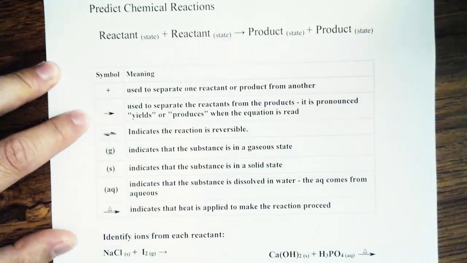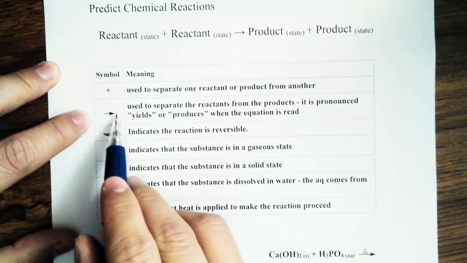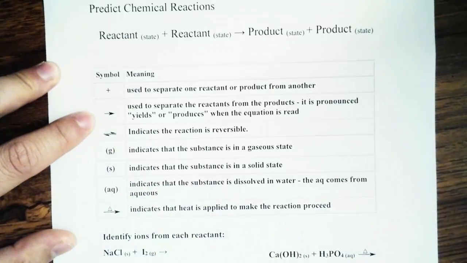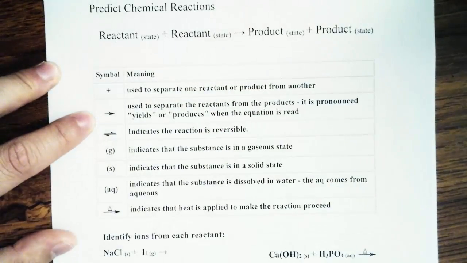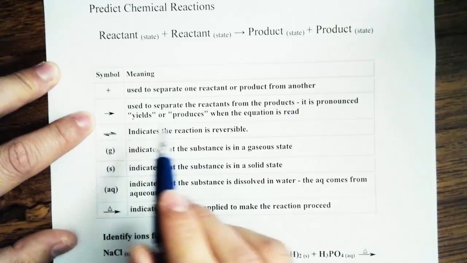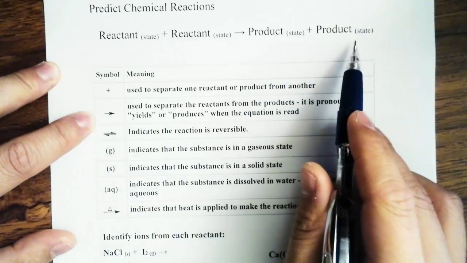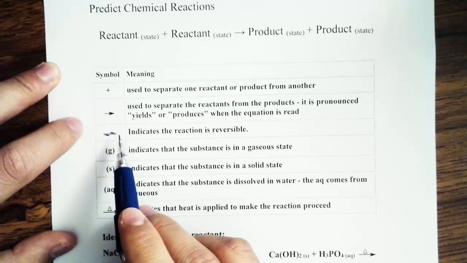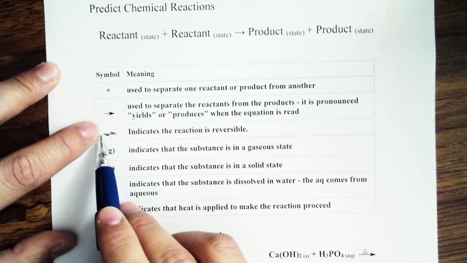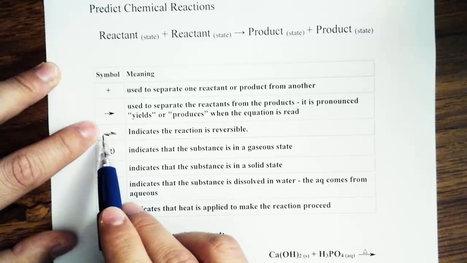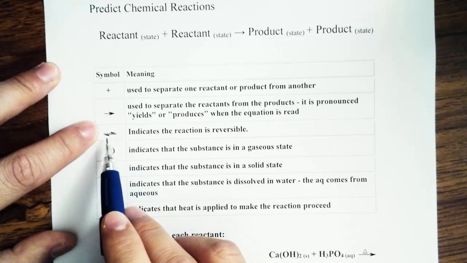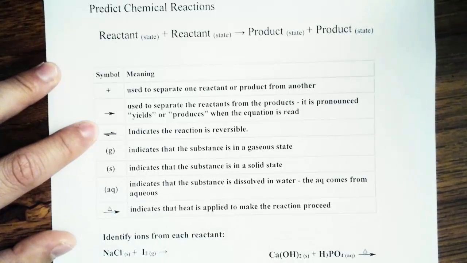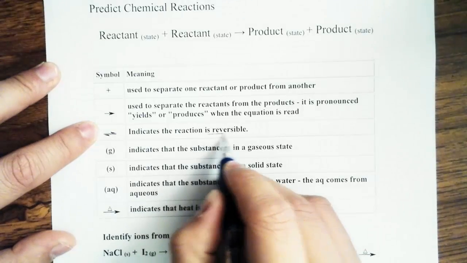Now, there are multiple arrows that we need to look at. First, we have a single arrow, which separates the reactant from the product, and represents that when we mix those reactants together, they produce a certain form of product. Then we also have another type of arrow, called a double arrow, where one goes in one direction and the other goes in the other direction. This double arrow represents that the reaction is reversible.